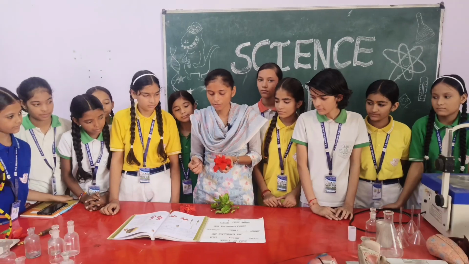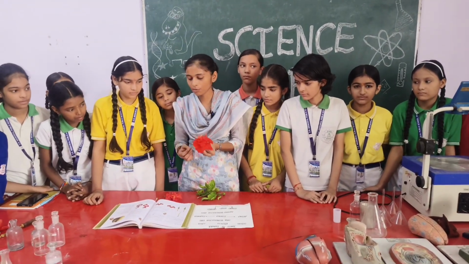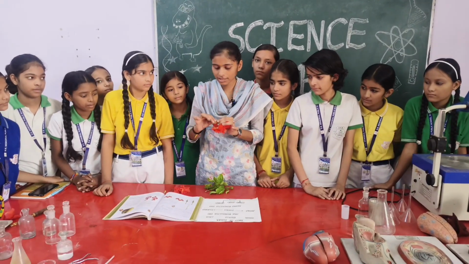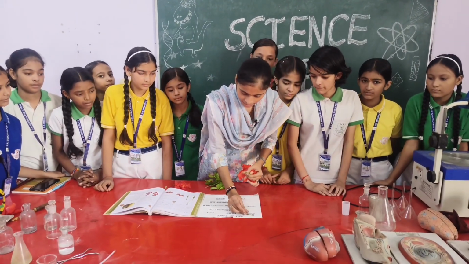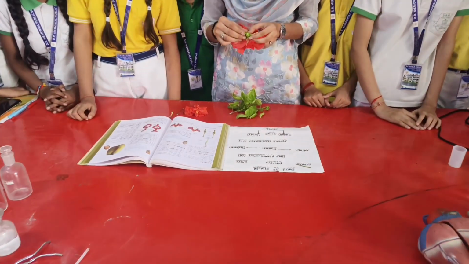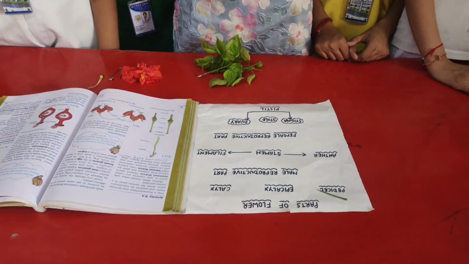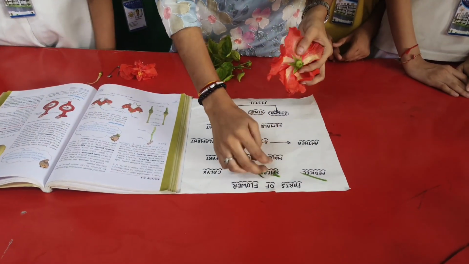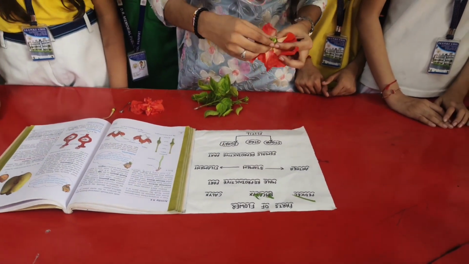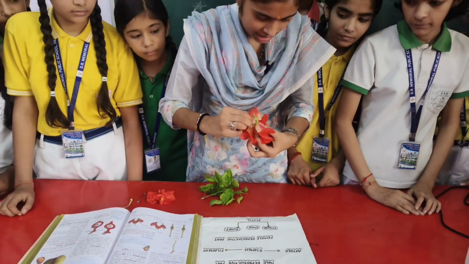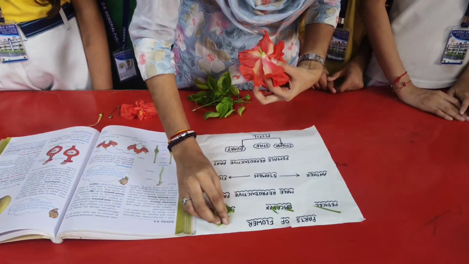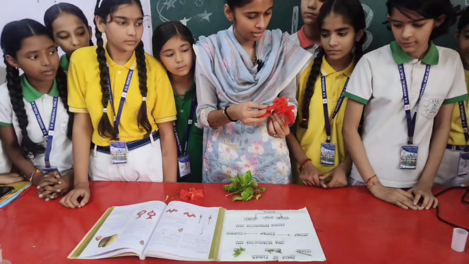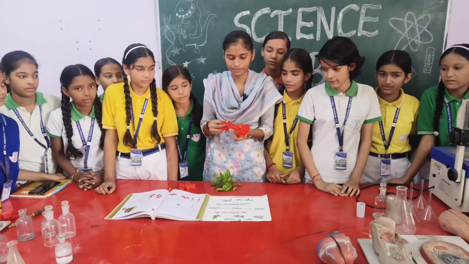So let's see what is pistil and what is stamen with the help of this real flower. This part of the flower is pedicel. This small leaf-like structure is epicalyx. And these, we call sepals, are the calyx. Got it? And we know very well that these are the petals of the flower.